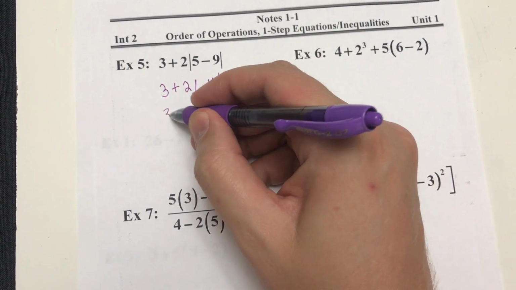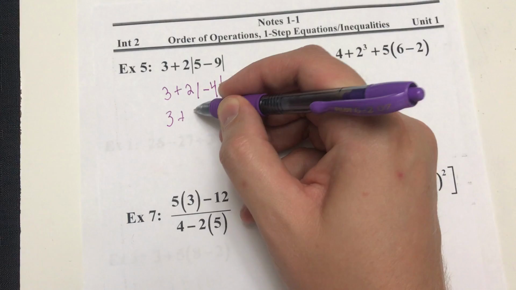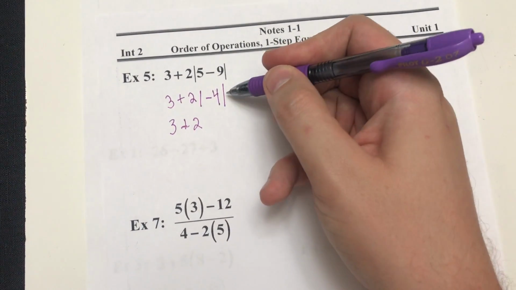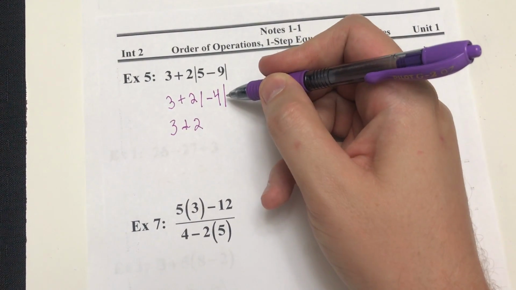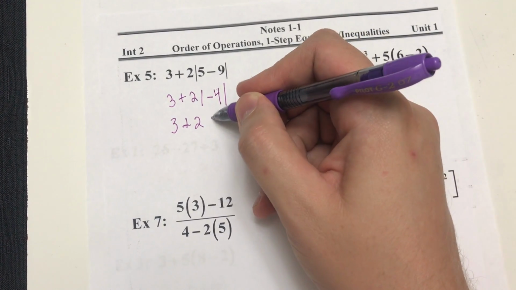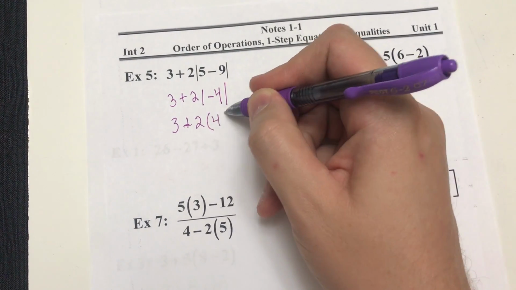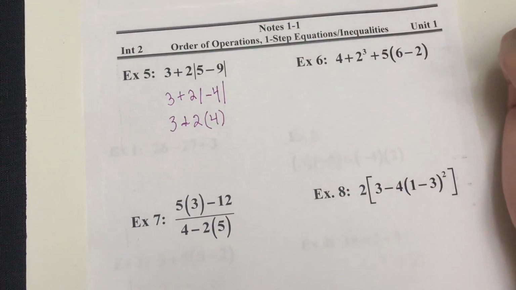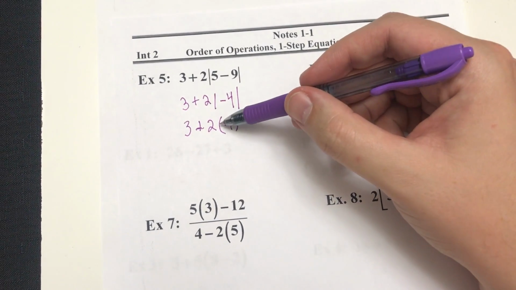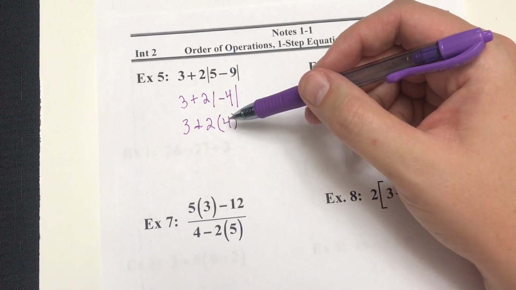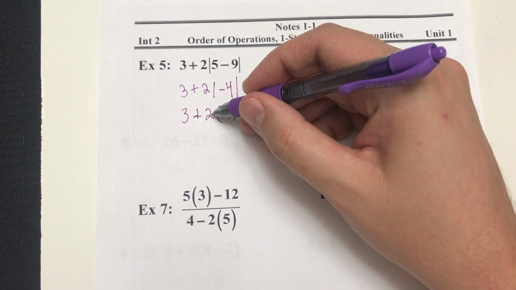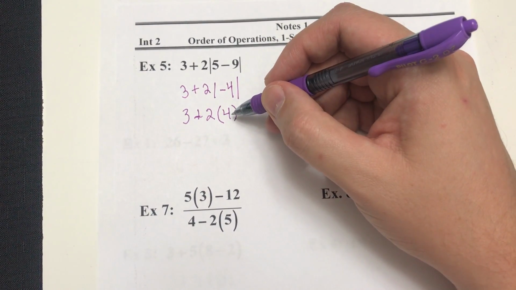We can write down the 3 plus 2, and now that we're performing the absolute value operation, negative 4 will become 4, but we will switch that now to parentheses. The parentheses in this case are not a grouping symbol, but now they can indicate that 2 is being multiplied by the 4.